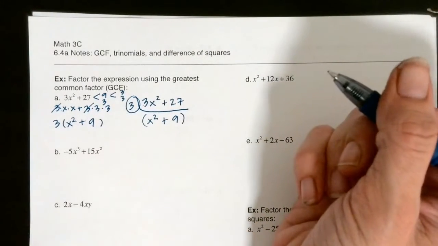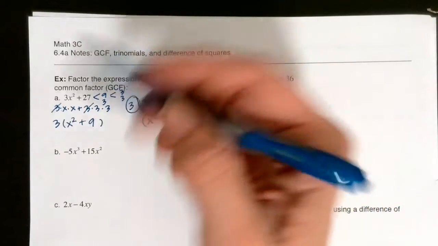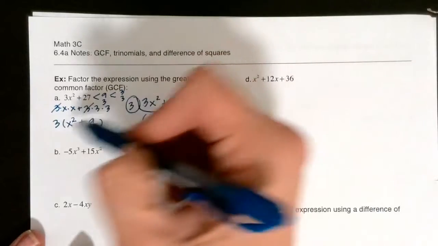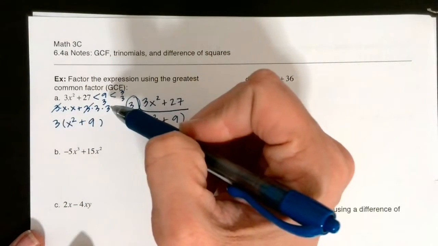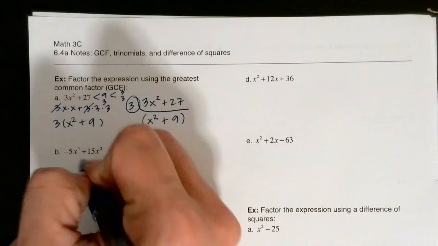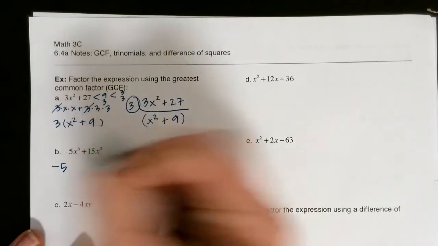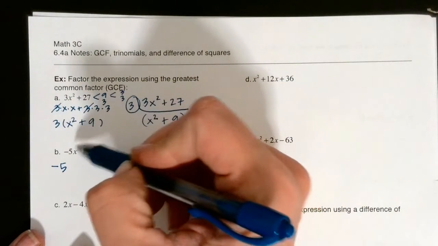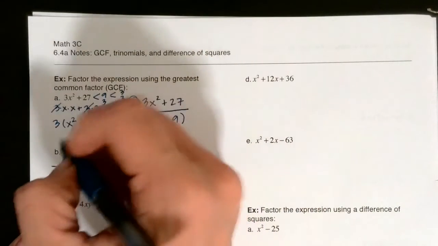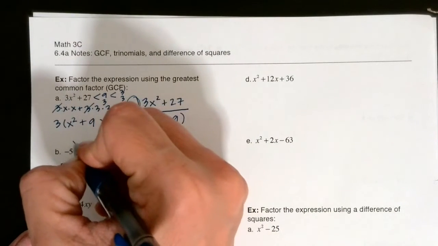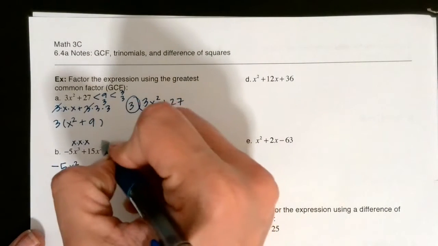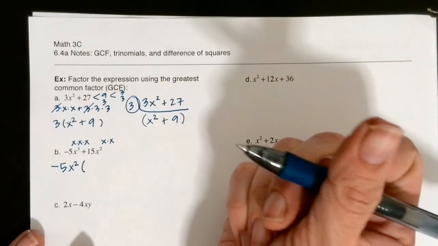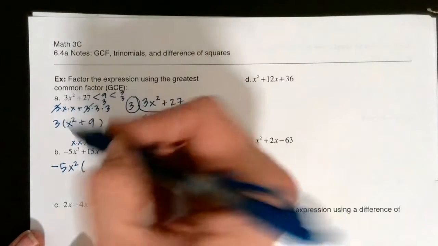Okay? So we're going to move on to the next problem. We have a negative in front. So you can use hockey stick method, or you can use this method if this is what works best for you, or you can just do this. Okay, if they have a negative 5 in common, it goes out in front because both these numbers are divisible by negative 5. And then what about the x's? They both have an x squared in common because this is x times x times x, and this is x times x. So they both have at least 2 x's left in common. So what would go in the parentheses?